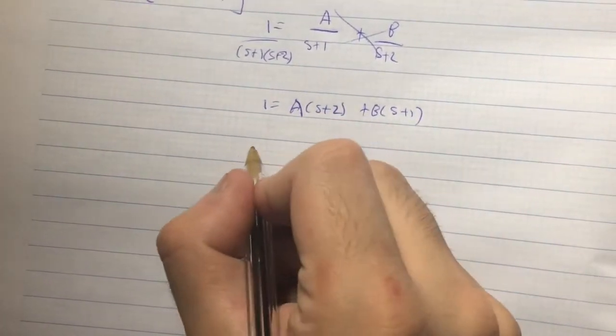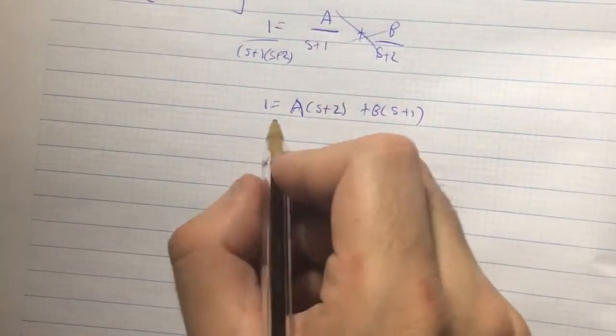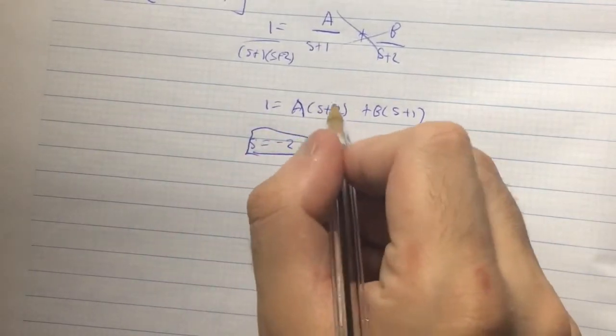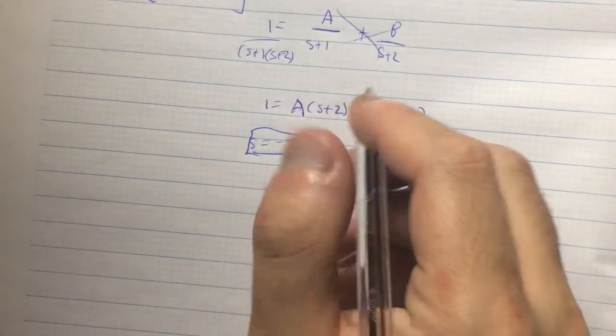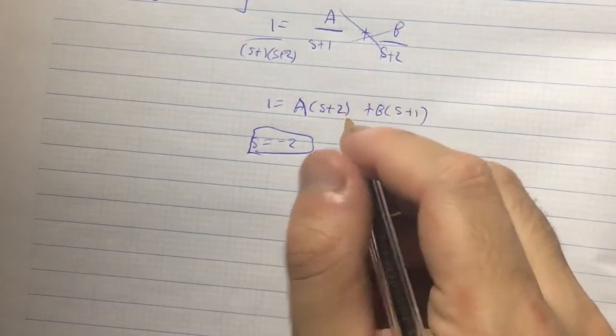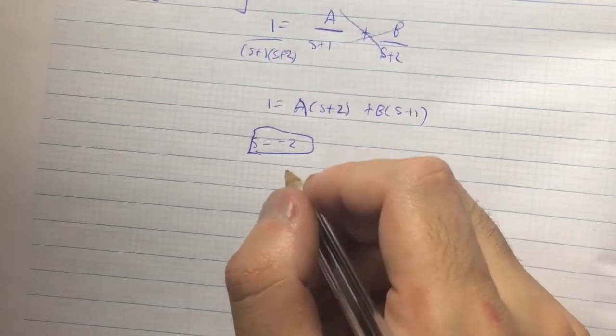Now we choose smart numbers to find out what our answer is. So s equals -2. It's not a smart number, you just look at this and go, what's going to make this equal 0? Well, -2 is. You could also set this equal to 0, but that's like the noob way of doing it.